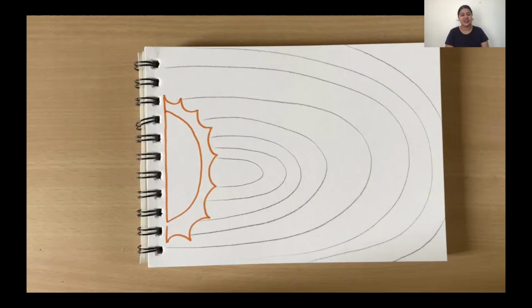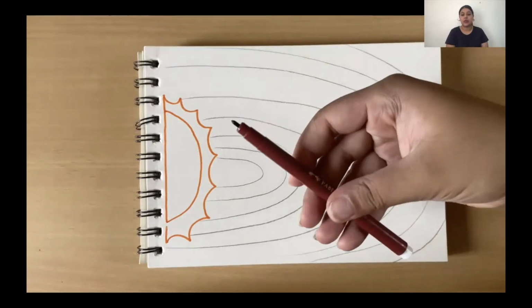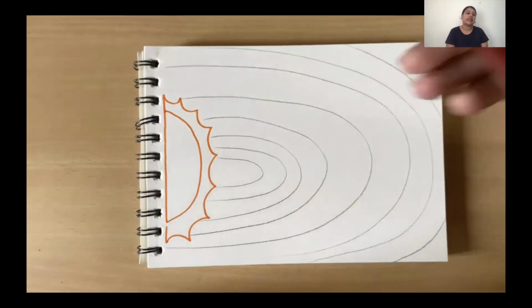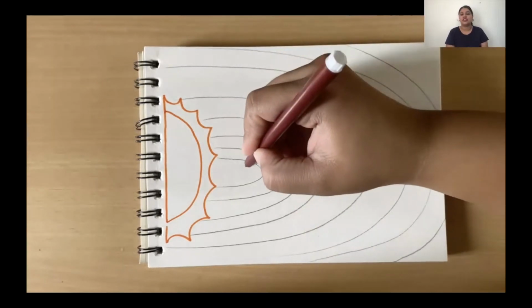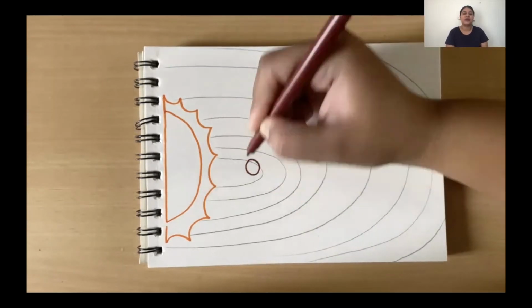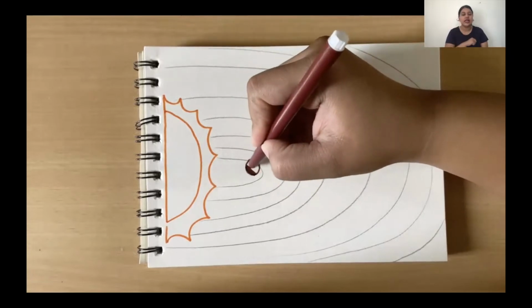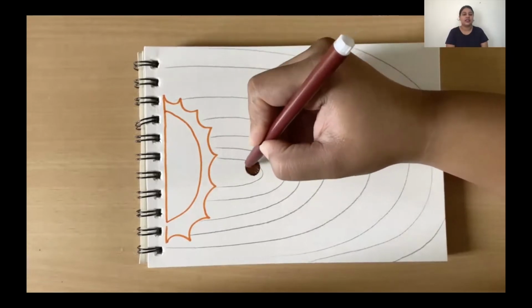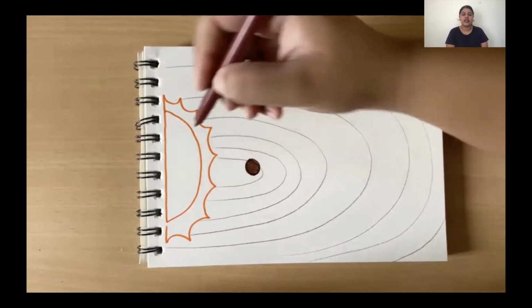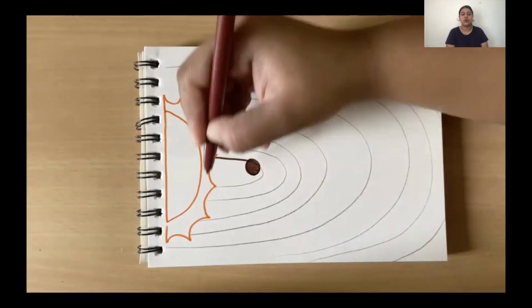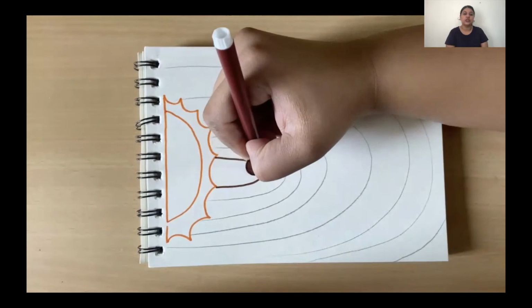So now, let's go ahead and start with our drawing. Let's draw Mercury. I'm going to take a brown color sketch pen for this. You can take any color sketch pen. Mercury is a really tiny planet. So around the orbit, I'm going to draw a tiny circle and color that in. And then I'm going to draw the orbit line over here.